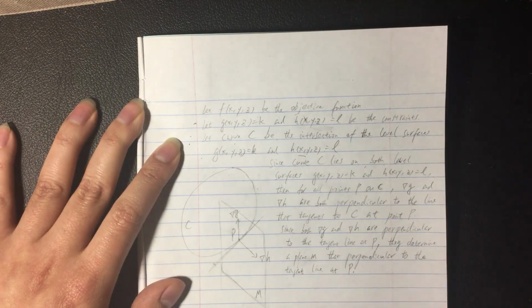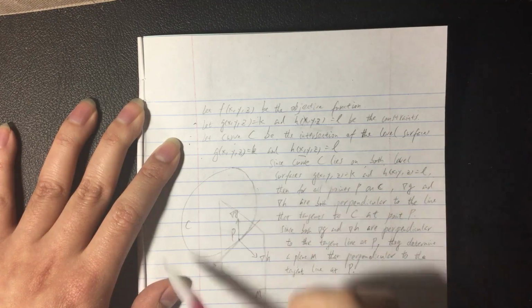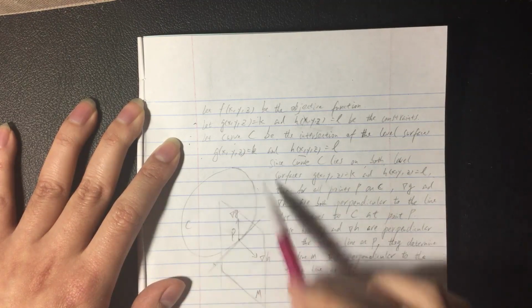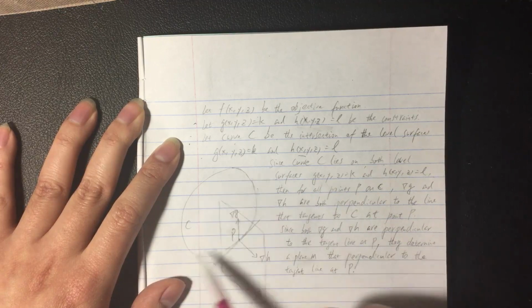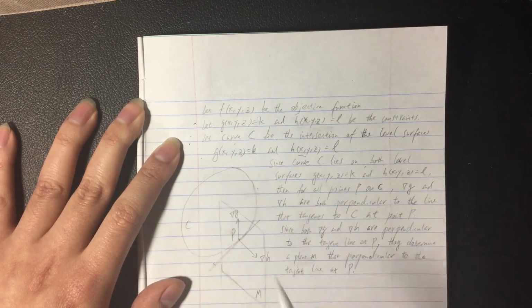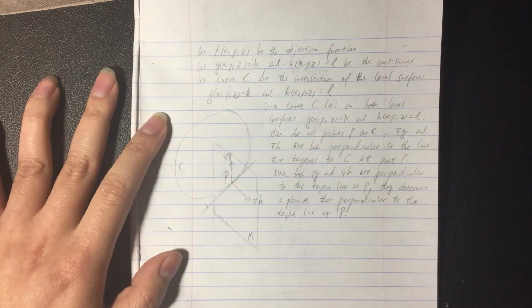And also keep in mind that this idea works for all points P on curve C. Next, let's look at function f.